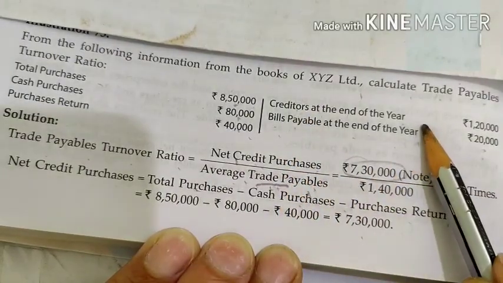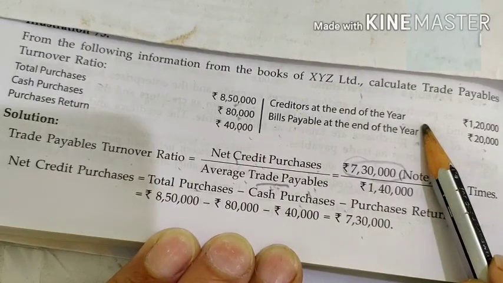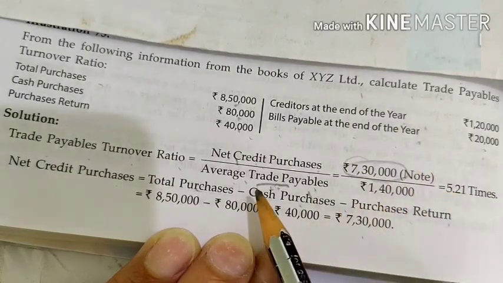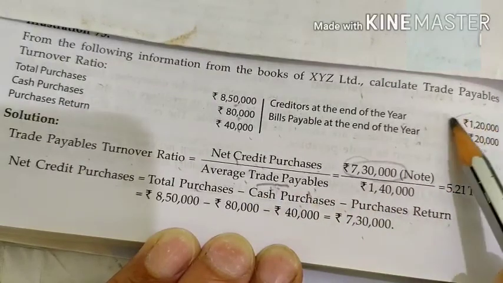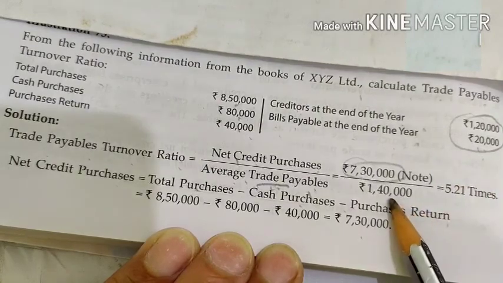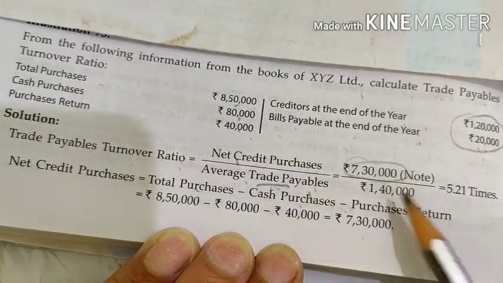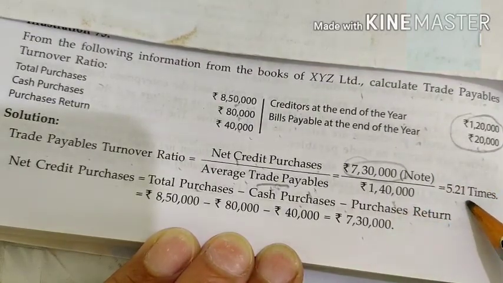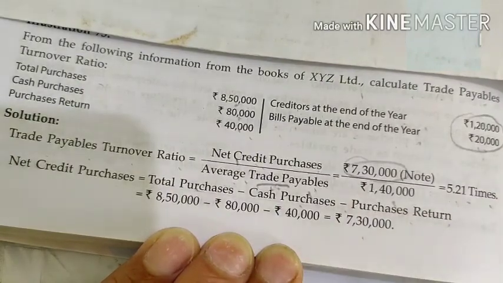And since opening values are missing here, you cannot find out the average. So whatever value is given to you as closing value should be taken as average trade payables value. So you have the total 1,40,000. So when you divide, you have 5.21 and the answer should be in times, 5.21 times.